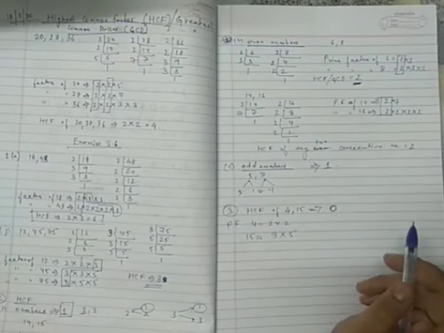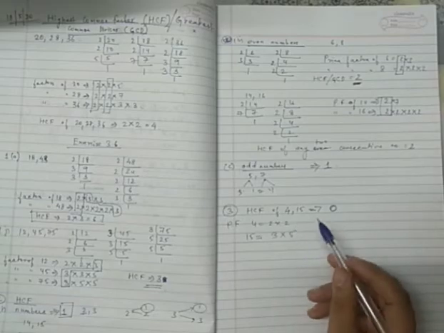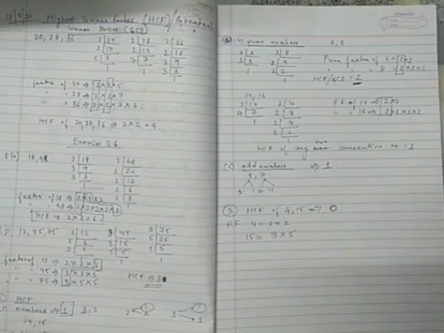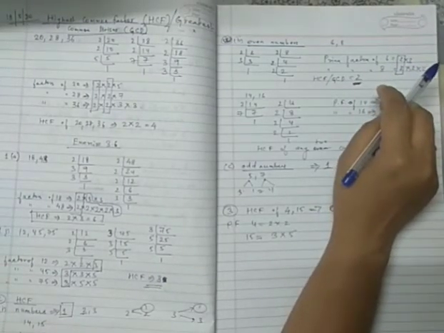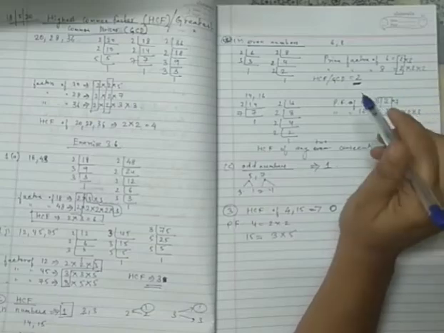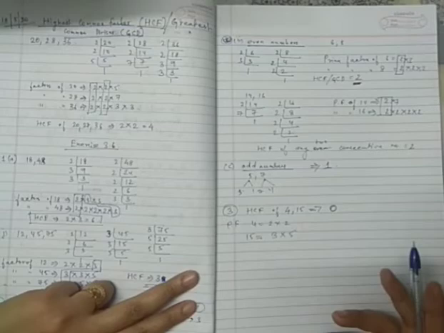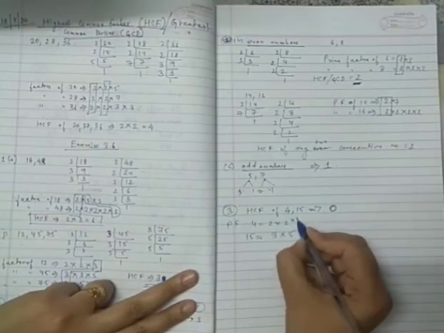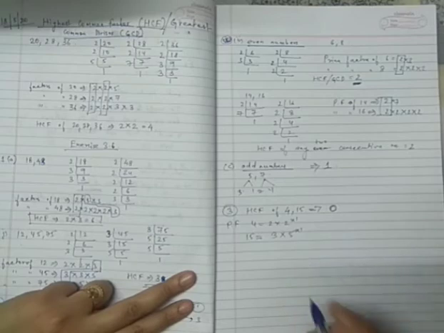Now they have asked, is it true or not? Is it correct or not? See, already we have seen in question number 2 that the HCF of any two consecutive numbers is 1, right? Similarly, if any two numbers do not have common factors, they can always be written as something into 1, right? 1 is a factor of all numbers.